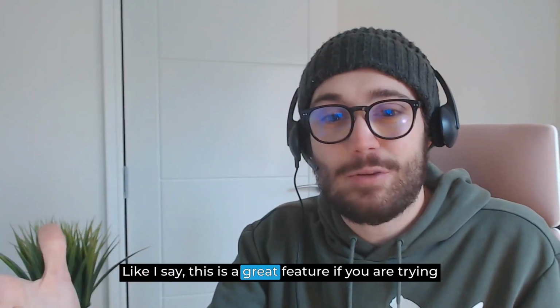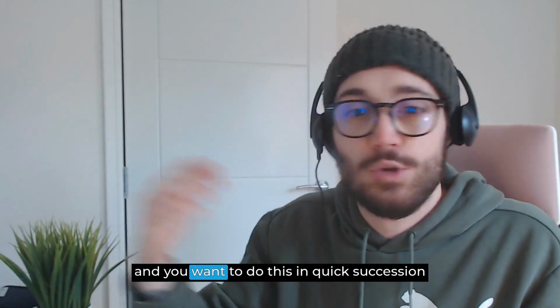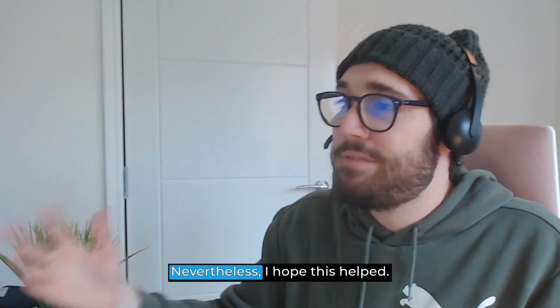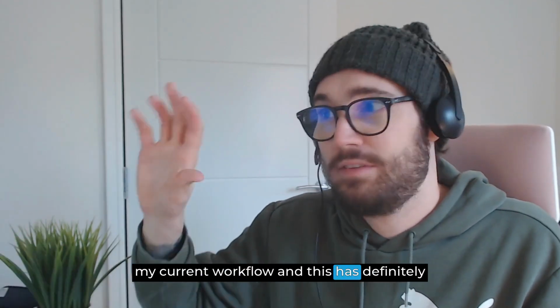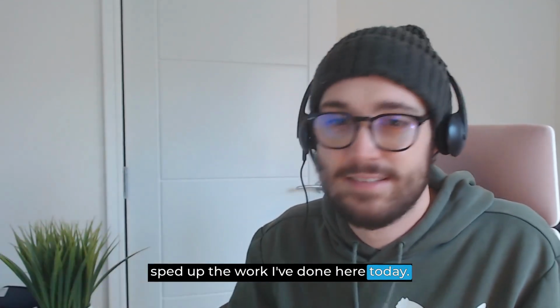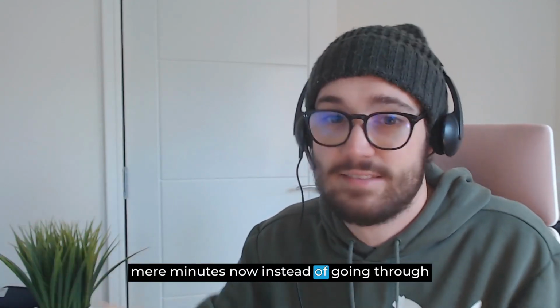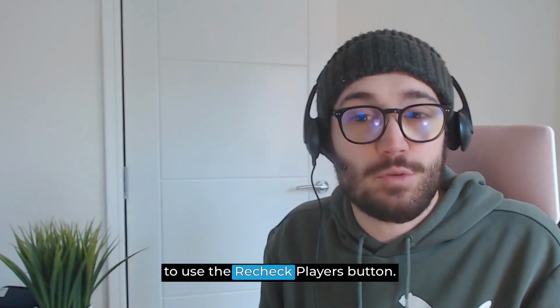Like I say, this is a great feature if you are trying to publish multiple schedules to the same player and you want to do this in quick succession without having to reset this page every single time. Nevertheless, I hope this helped. This was just a quick tip I came across in my current workflow, and this has definitely sped up the work I've done here today. I've managed to publish 8 schedules in mere minutes now, instead of going through and resetting that page every single time. So hopefully this will inspire you to use the Recheck Players button.